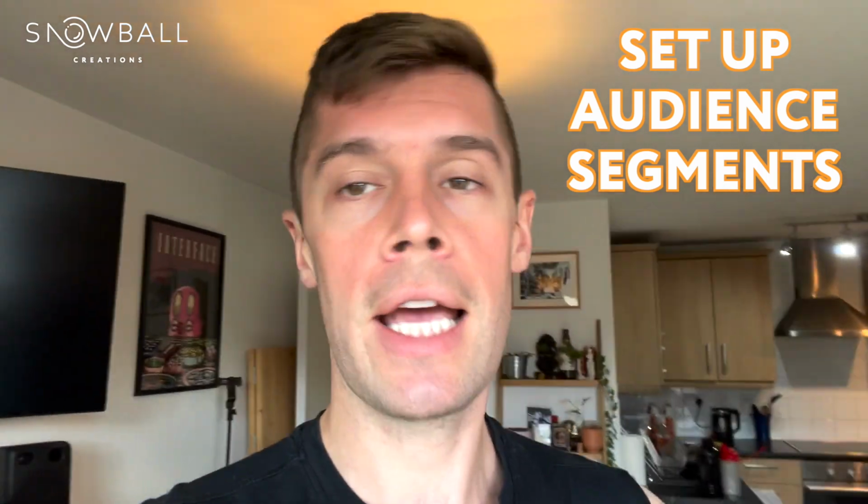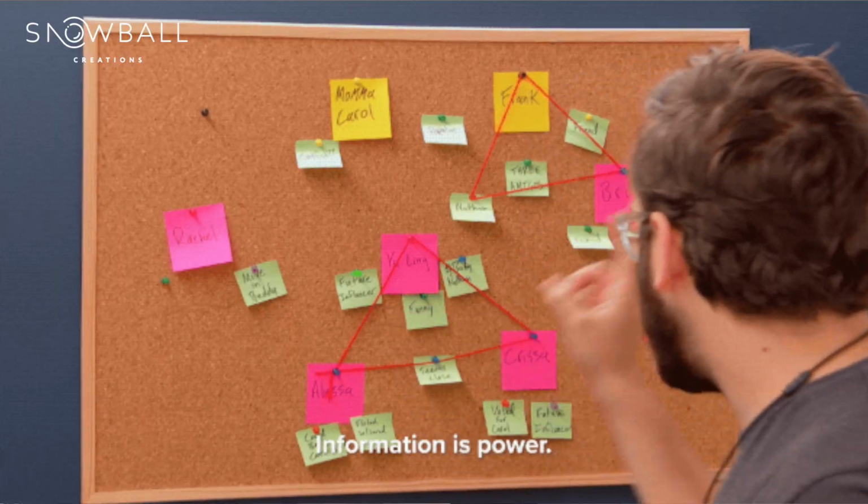Number 4, set up audience segments. You can go again into any campaign and you can set up audience segments where initially I would just set them up as observation. So you basically put in loads of different audience segments, which are essentially somebody, Google has some information, a bit like Facebook or others, about different users.